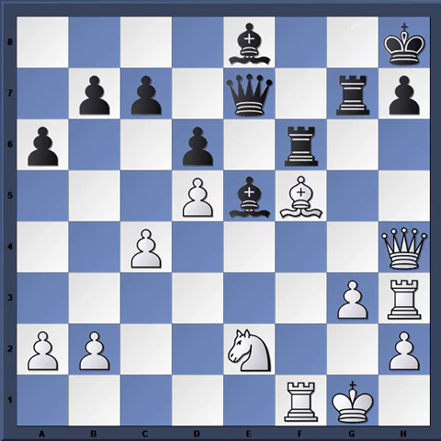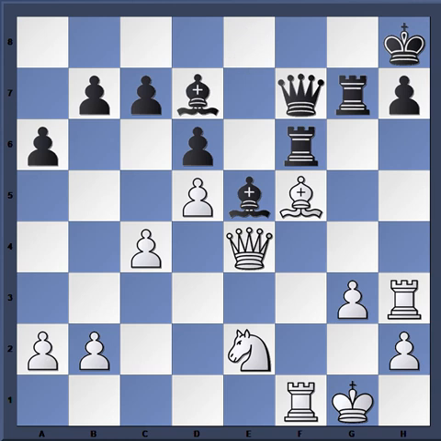Sacrifice of a pawn for the initiative. And here white fell victim just tactically, because this rook on f1 is hanging. This bishop can't move.